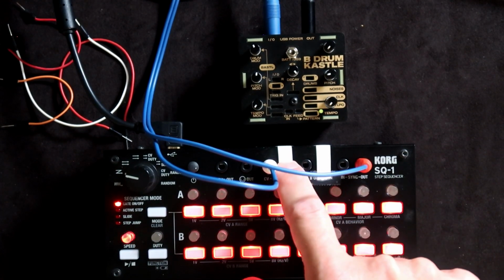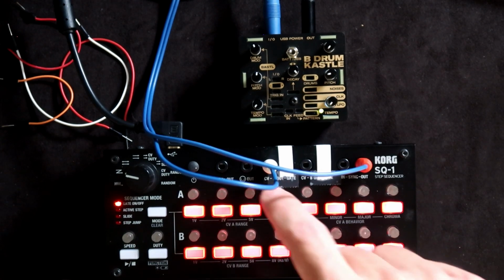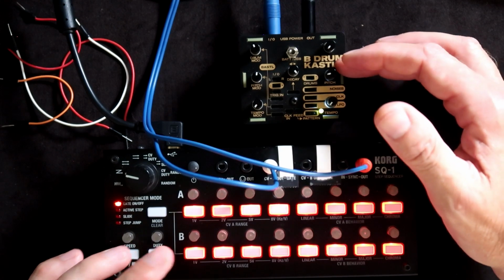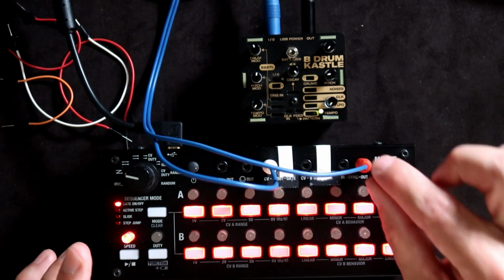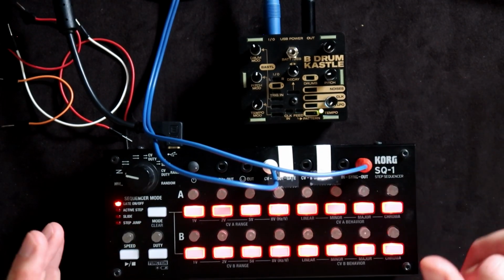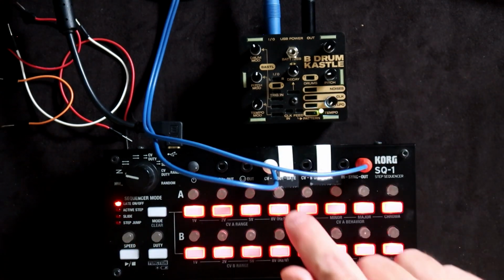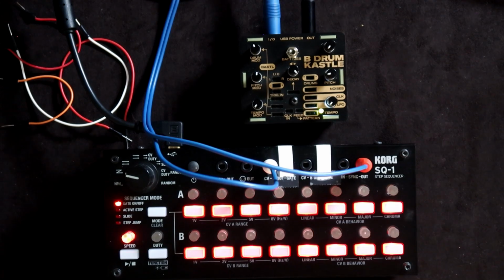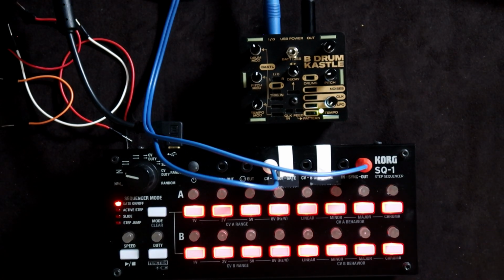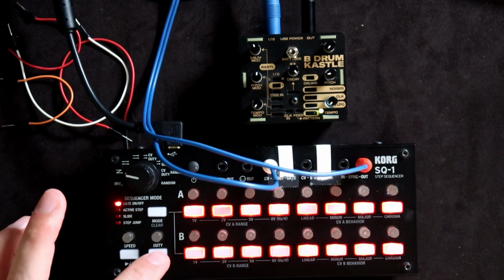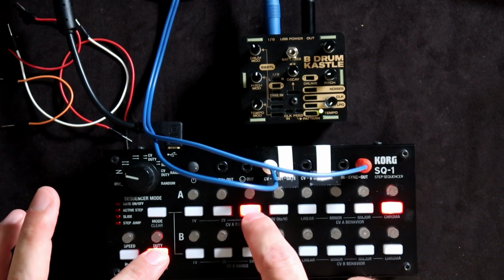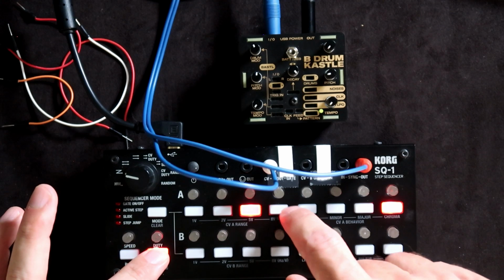You might use the gate and the CV together, but the gate is a 10-volt signal, and so we don't want to put that into the Kastle Drum. We'll be fine using the sync signal to trigger the drums and then get the pitch data from the CVA. And first thing I want to show though is that when you push the function button, there's a voltage selection here. You don't want to go to the highest one at 8 volts.